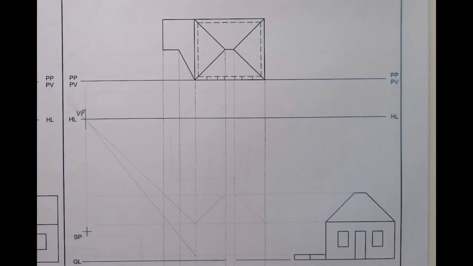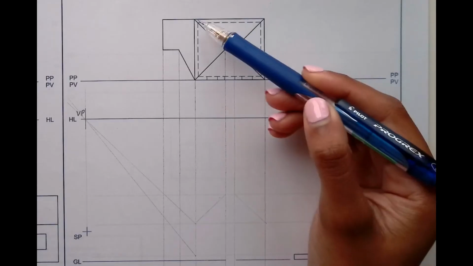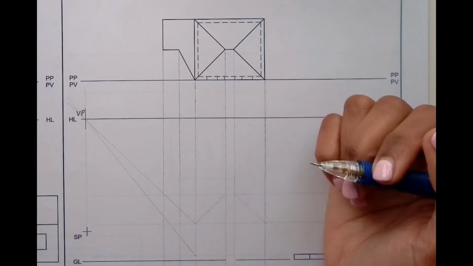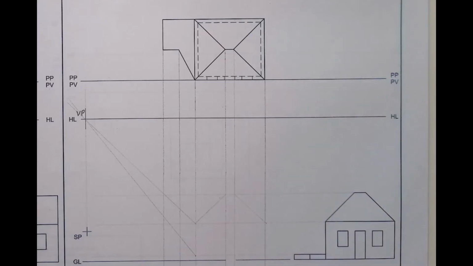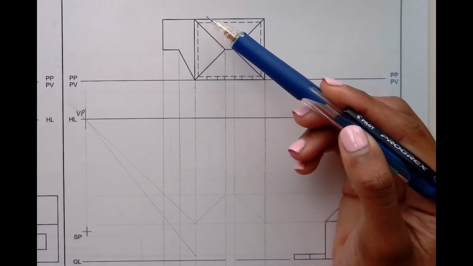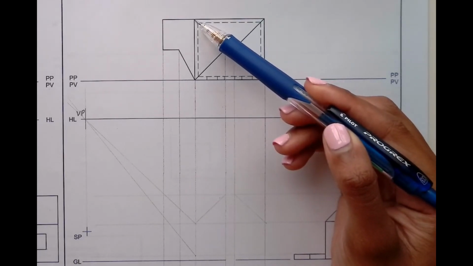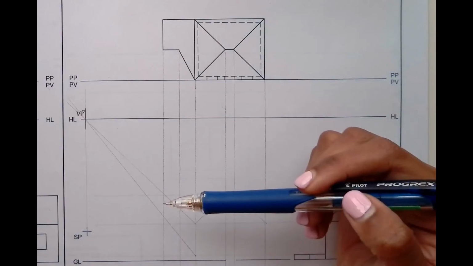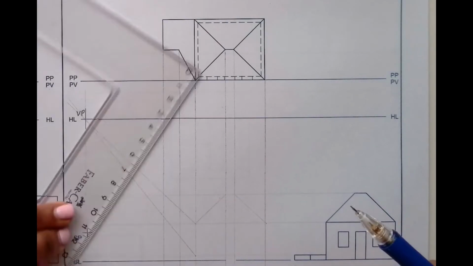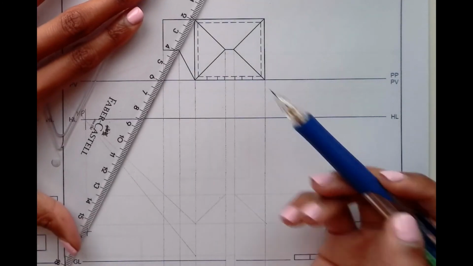So we have the two sides for the wall, which is here. Now we just need to know where our wall will have its highest point. So let us bring down this corner to the stationary point so that we can know how thick our wall is on the side.